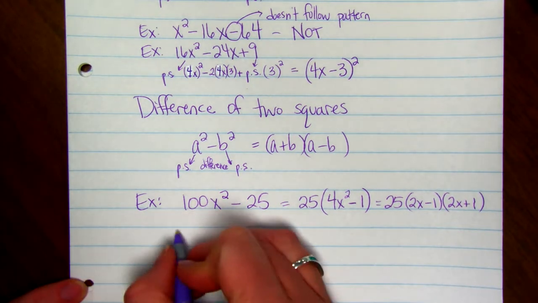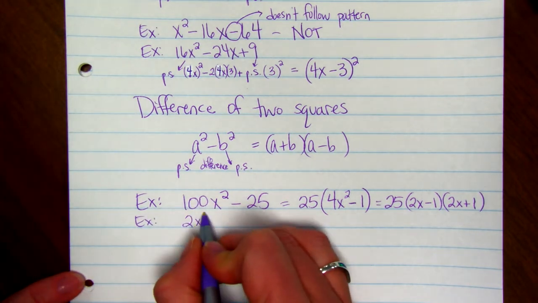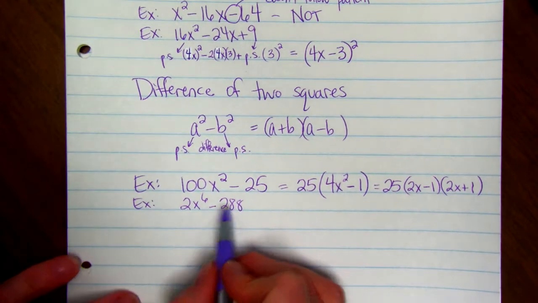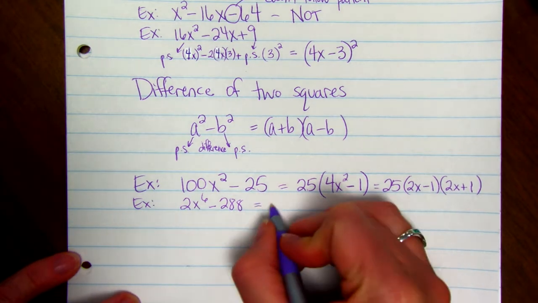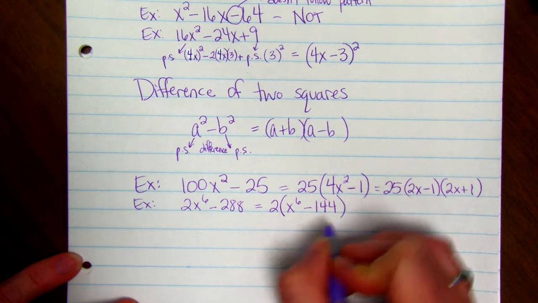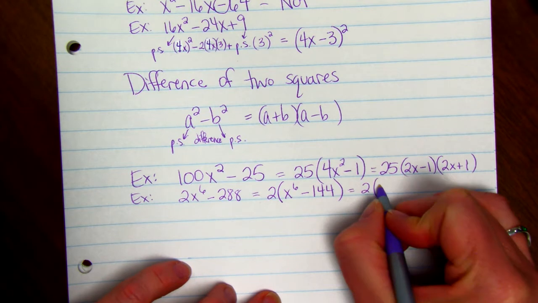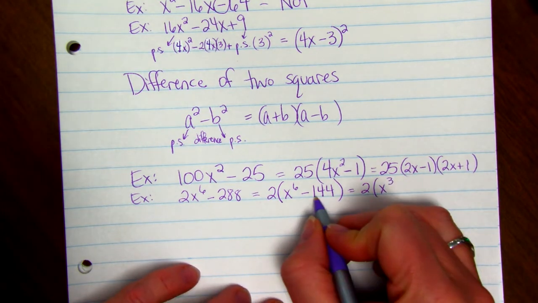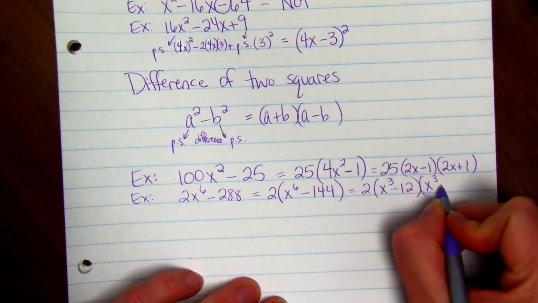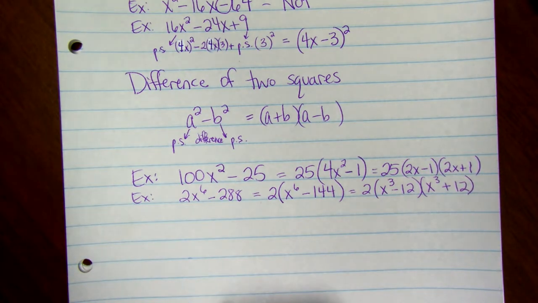Here's another example. We have 2x to the 6th minus 288. Well, 288 is not a perfect square, neither is 2, but they're both even. So let's take out a 2, and we get x to the 6th minus 144. Now we have the difference of two squares. x to the 6th equals x cubed squared, and 144 is 12 squared. So it's x cubed minus 12, x cubed plus 12, and all of that times 2.